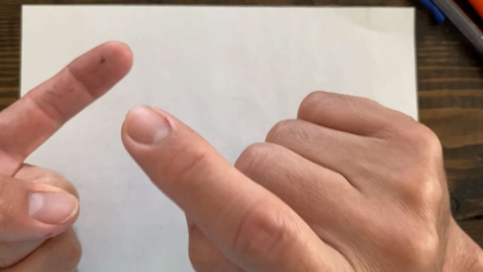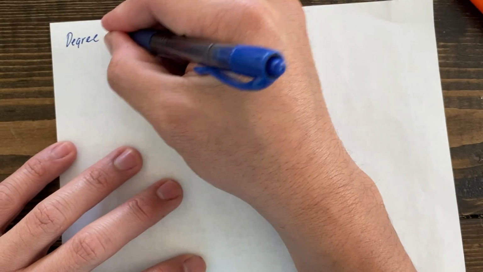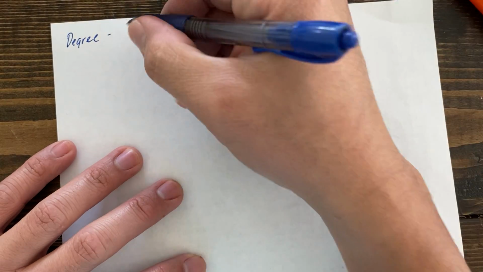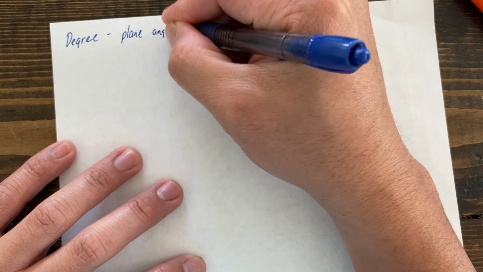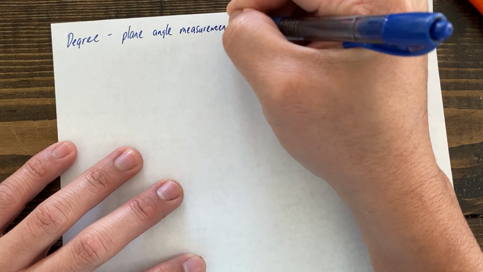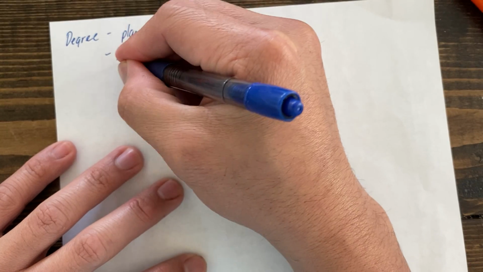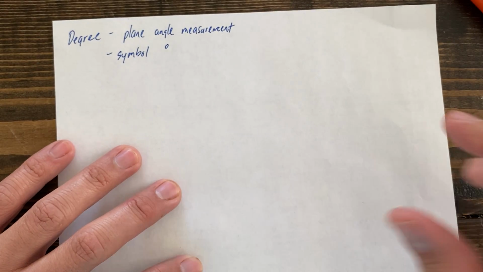Okay, so first we need to know some basic stuff here. Degree. What do we know about degree? It is an angle measurement that we use for a plane angle measurement, and we use the symbol, the small circle, when we use degree.